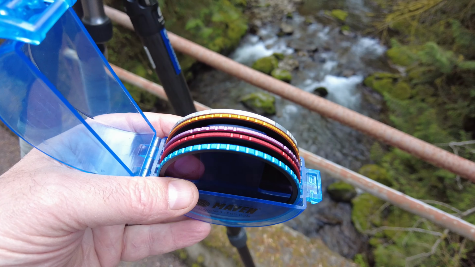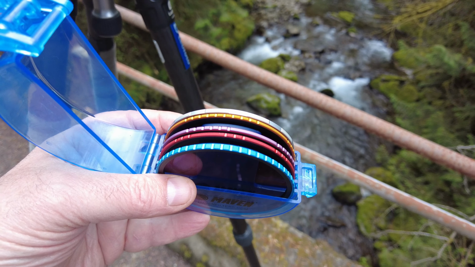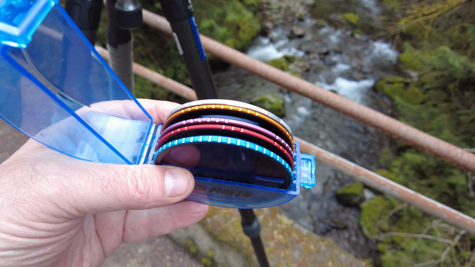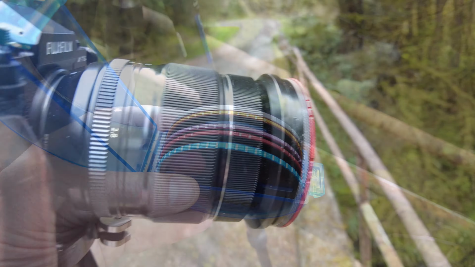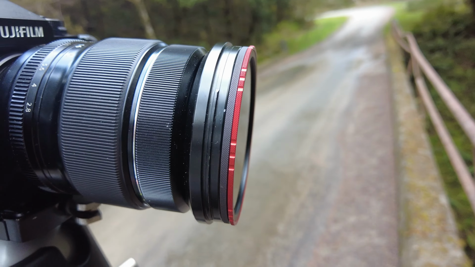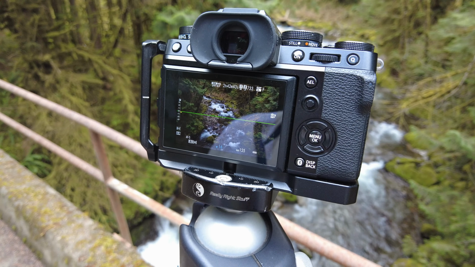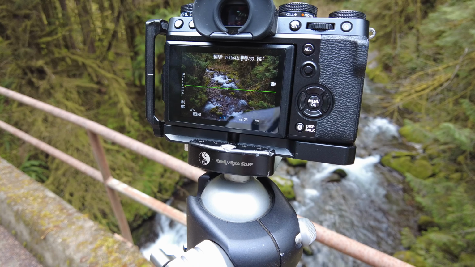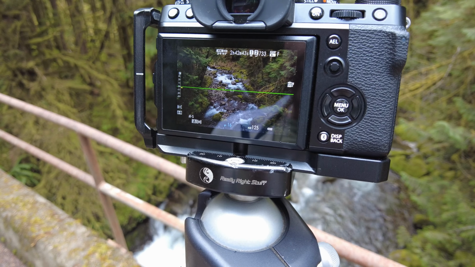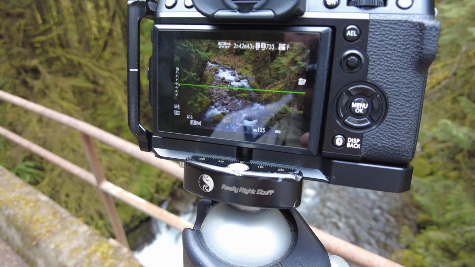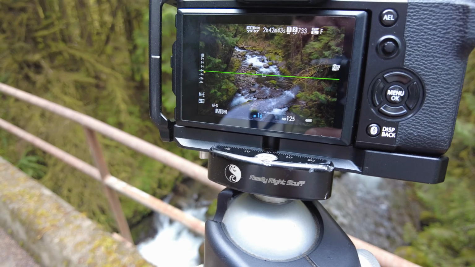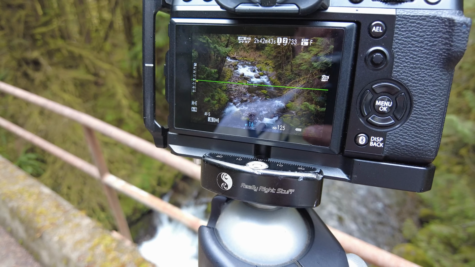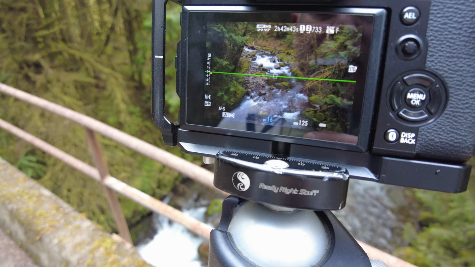So the first thing I'm going to do is grab one of my Maven ND filters, and I think I'm going to start with a 3-stop and see what that does for my shutter speed. So when I put that 3-stop on, I instantly went from 1/6 of a second to 1.1 seconds. And for me, based upon the volume and the speed of the water, a second might be good enough for me. But I'm still going to try with the 6-stop and see what kind of shutter speed I get with that.